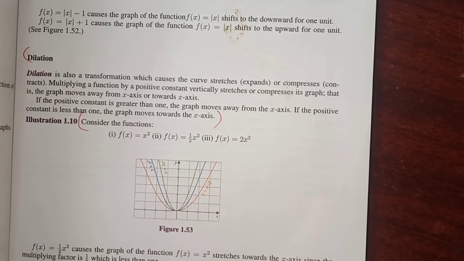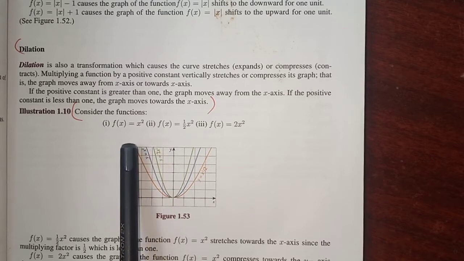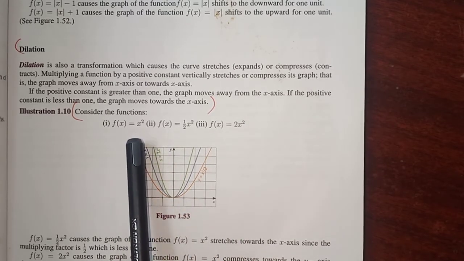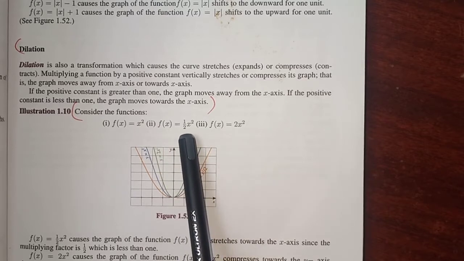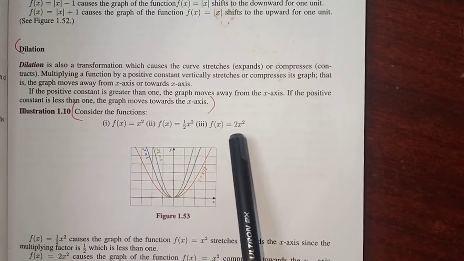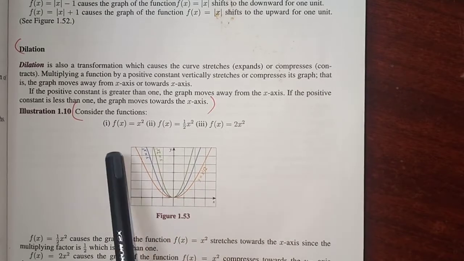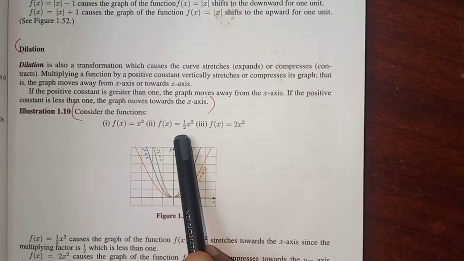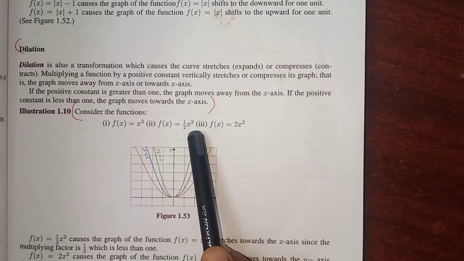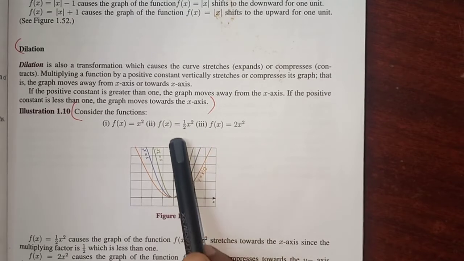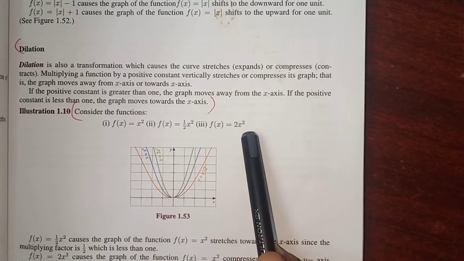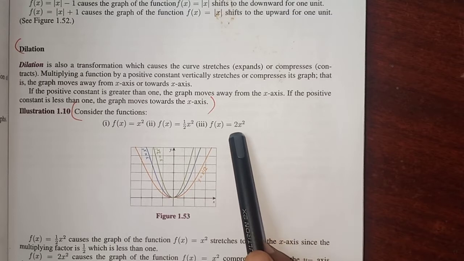Please listen carefully. Here, we are going to discuss 3 graphs. One is f of x equal to x squared, another is f of x equal to half x squared, and the third is f of x equal to 2x squared. This is the original graph, f of x equal to x squared. Half has been multiplied with x squared. Here half is less than 1. Here 2 has been multiplied with x squared. 2 is greater than 1.